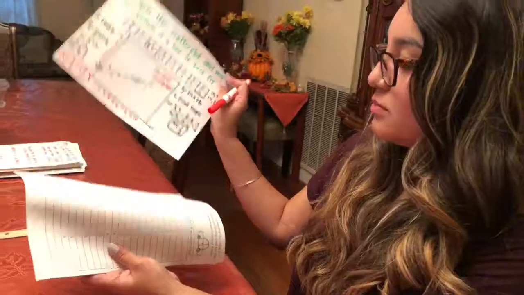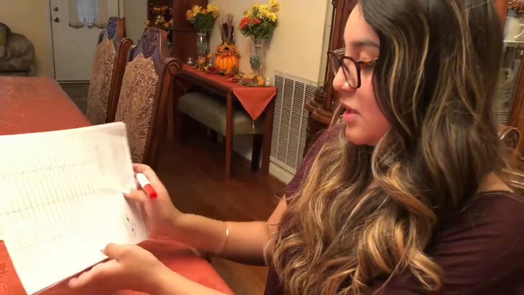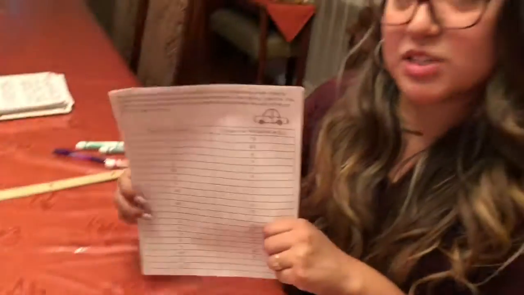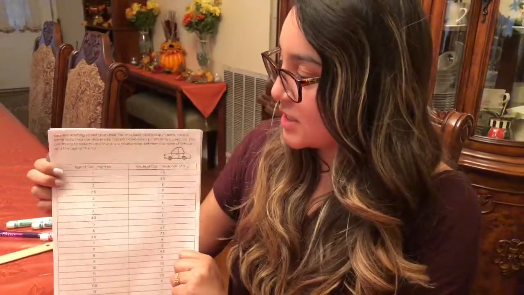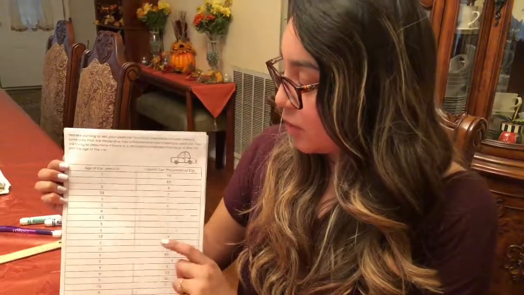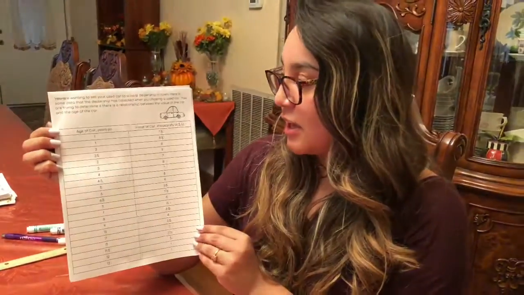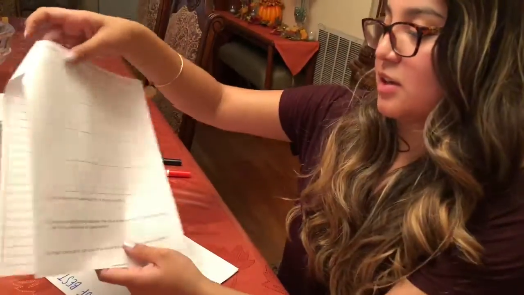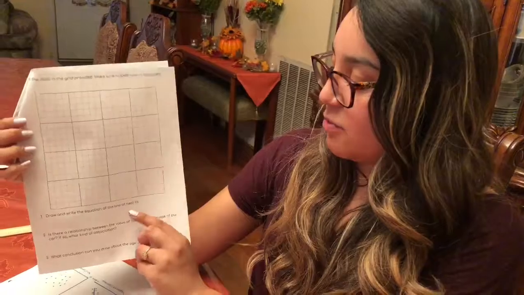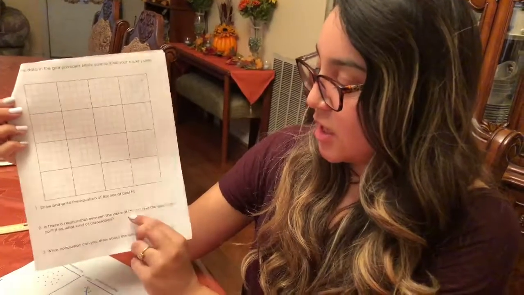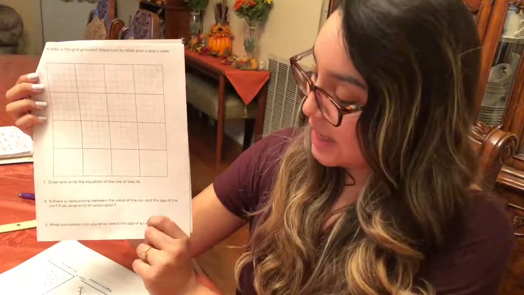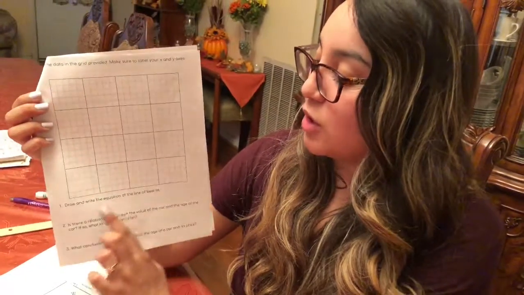So now that we're done with our notes, you guys are gonna work on this activity where you are plotting all of this information and graphing it. You're gonna draw your line of best fit and write the equation. You're gonna tell me the type of correlation, and you're gonna write what you conclude about this information.